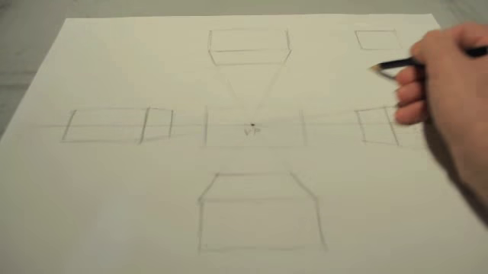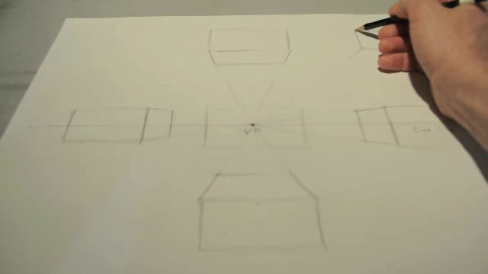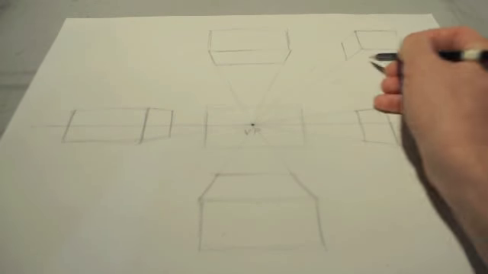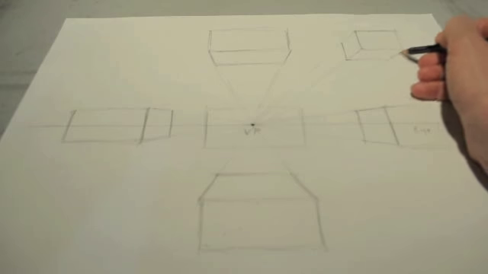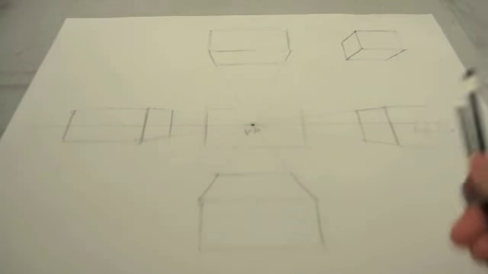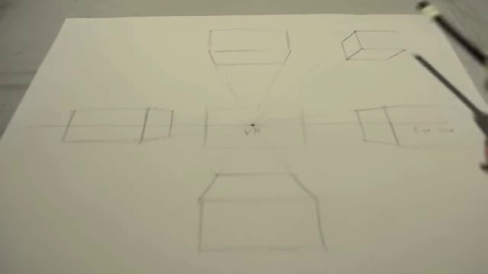And here we can draw the orthogonal lines from the corners of the box to the vanishing point to see our box. Okay, so unlike the cases where we only see one side, or two sides, now we see three sides of the box.